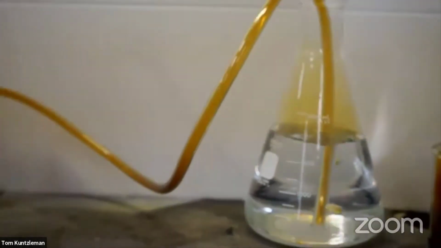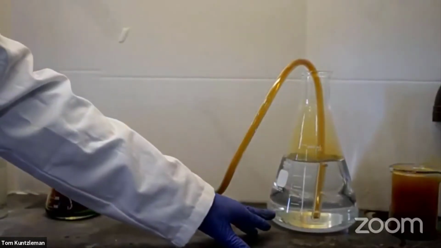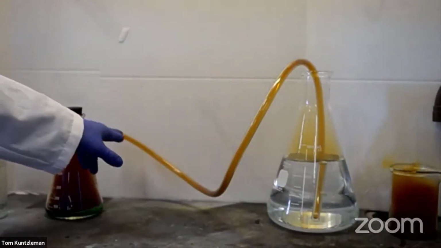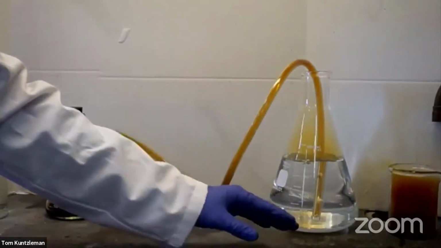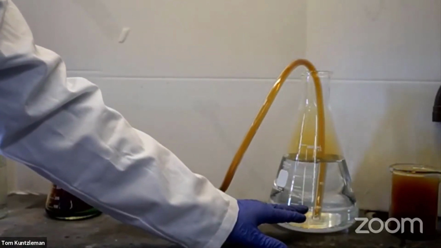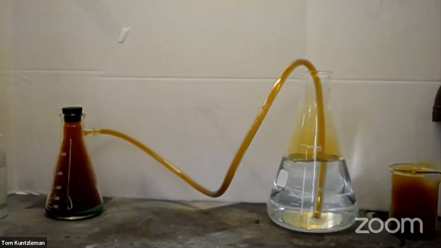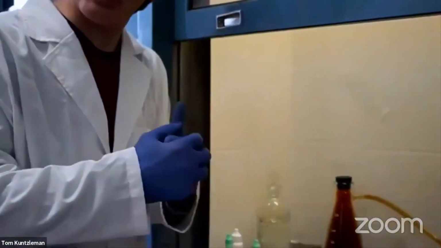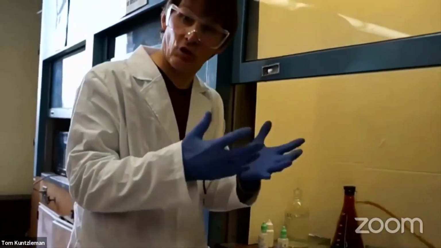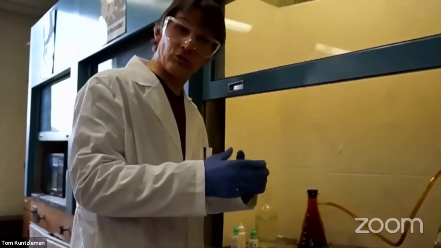Well, remember, I told you that this indicator that I added is blue in a base, which I added, and it's colorless in an acid. So what happened with this particular gas, when it bubbled through this water, it made the water acidic. And we can tell that because the color went from blue to colorless. Isn't that interesting? And this happens with a lot of gases. Carbon dioxide is another one. When certain gases dissolve into water, they form acids. And nitrogen dioxide happens to be another one of those gases that, when it dissolves in water, forms an acid.